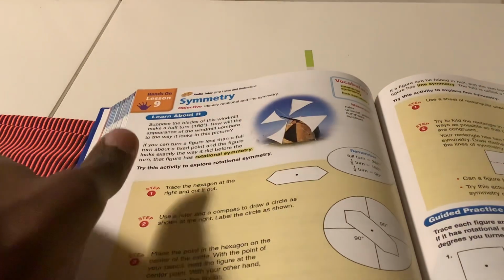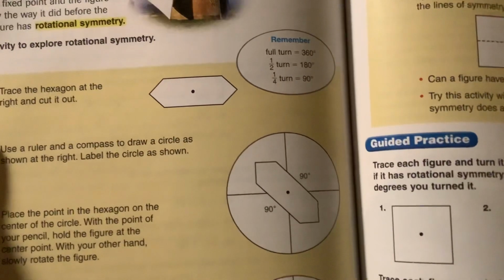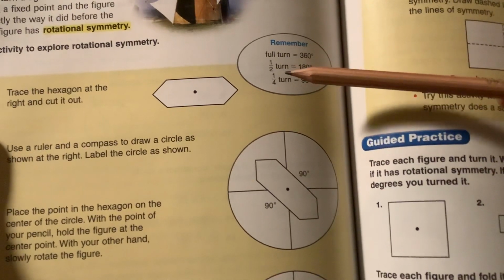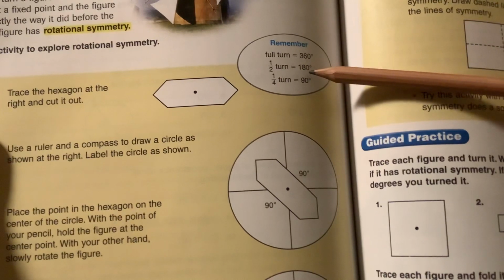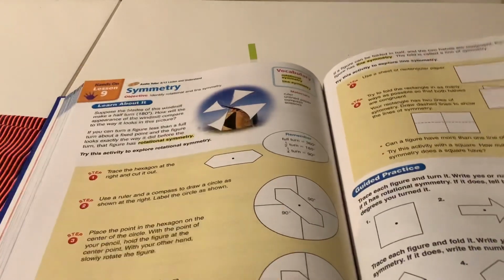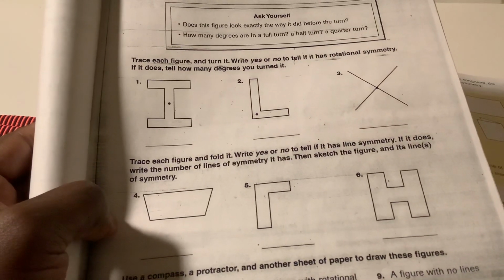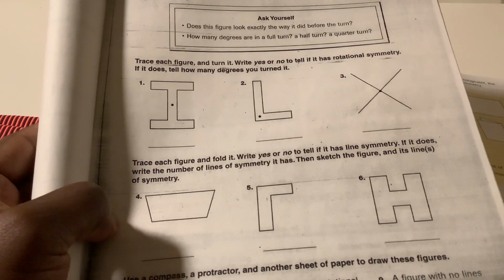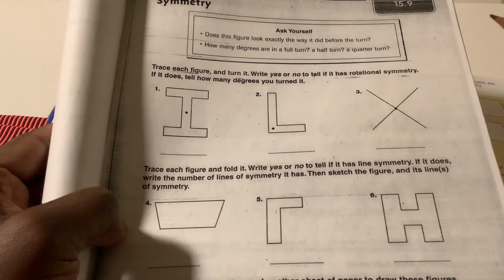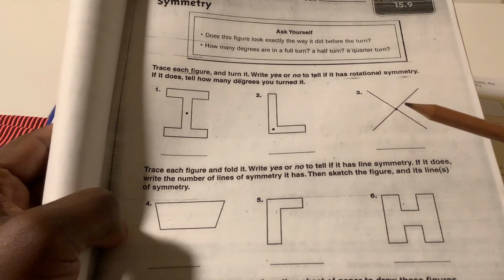So, looking here, please remember, a full turn is 360 degrees. A half turn is 180 degrees. A quarter turn is 90 degrees. Okay? For the first part, you are to trace each figure and turn it. Write yes or no to tell if it has rotational symmetry. If it does, tell how many degrees you turned it. Okay?